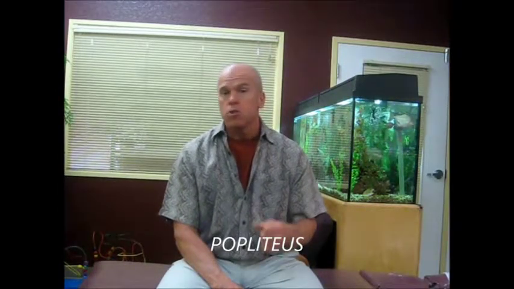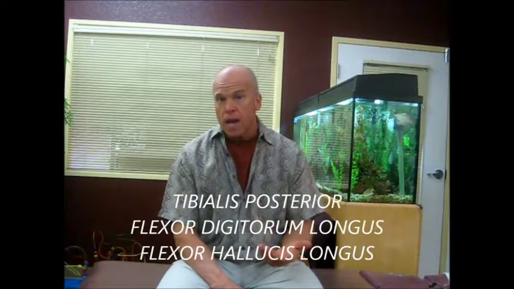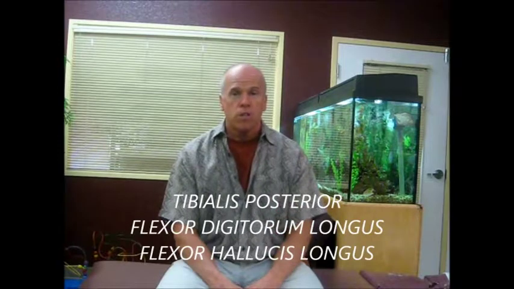So as the tibial nerve passes through the medial aspect of the popliteal fossa, it then descends into the lower leg, and it sends off branches to the popliteus muscle, to the 2 heads of the gastrocnemius muscle, to the soleus muscle, to the tibialis posterior muscle, to the flexor hallucis longus muscle, and the flexor digitorum longus muscle. Okay? Then the tibial nerve descends the back of the leg and wraps around behind the medial malleolus.